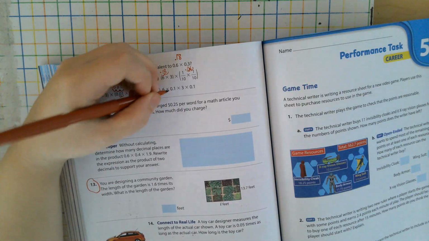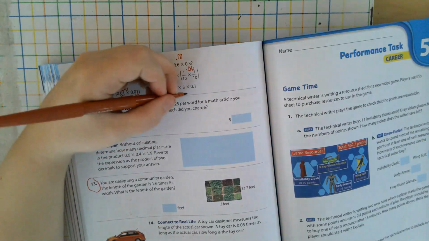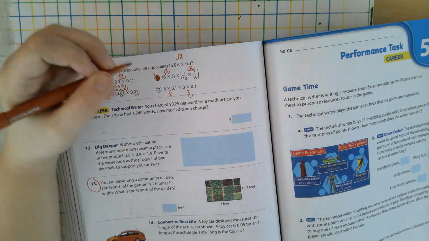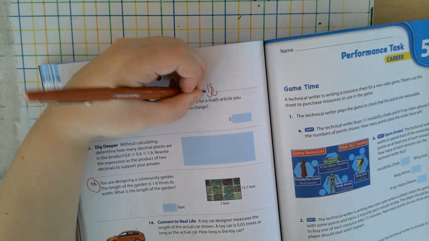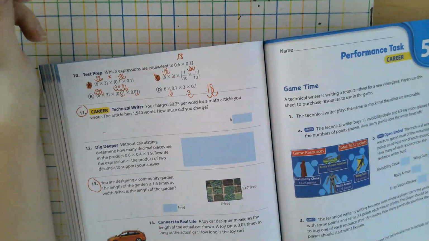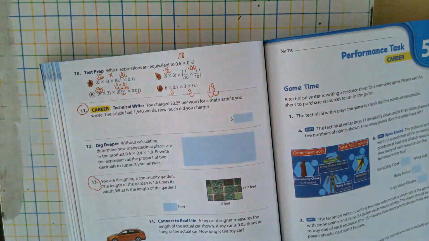6 times 0.1. 6 times 1 is 6 with 1 swoop. 0.6 times 3 times 0.1 is 3 with 1 swoop. 6 times 3 is 18. 2 swoops. Is this the same as 18 hundredths? Yes, circle that one in. You will do number 11.